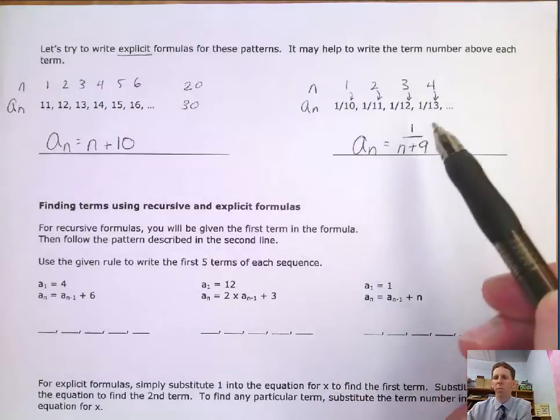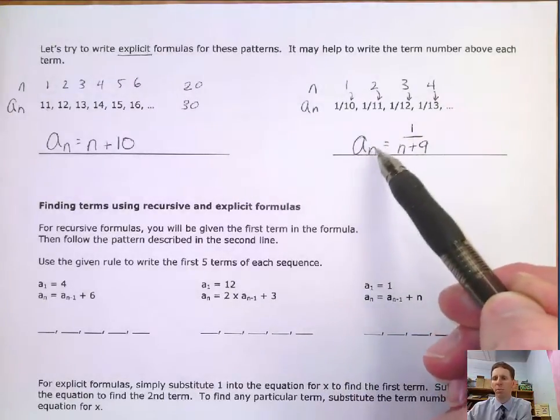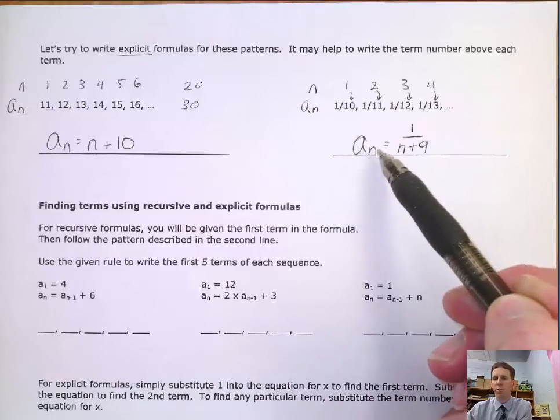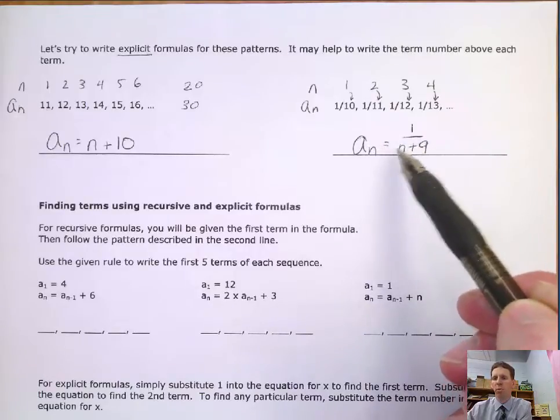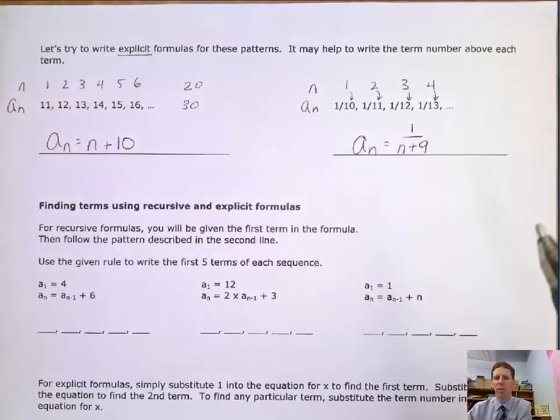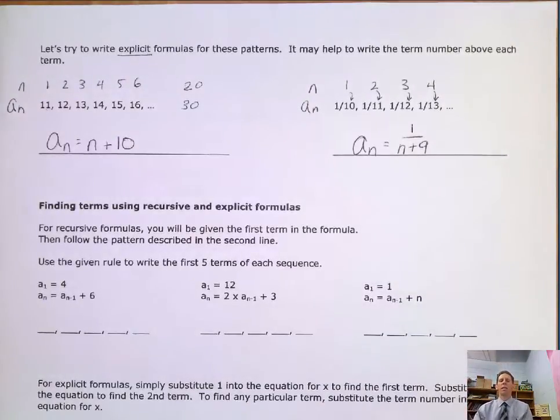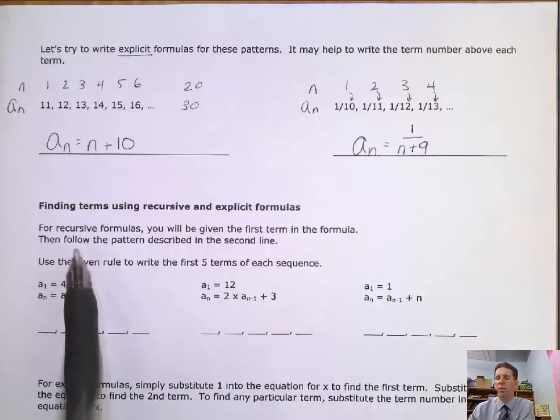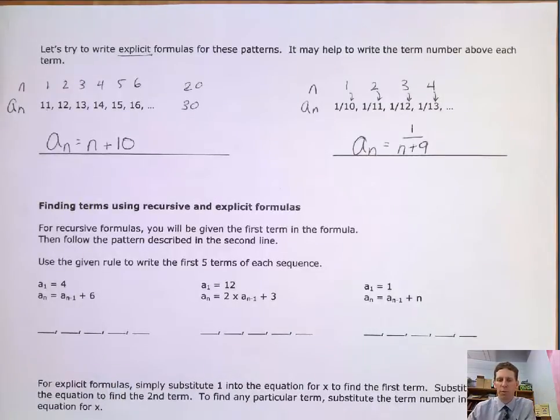Does it work? Well, if you plug in 4 for n, you would get a sub 4, the fourth term, equals 1 over 4 plus 9, which is 13, your denominator. Now, that's an example of how to find a term, and what we're going to do in our last few examples is find terms using recursive and explicit formulas.